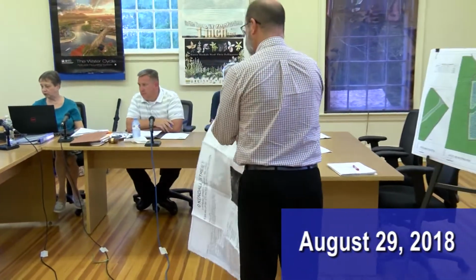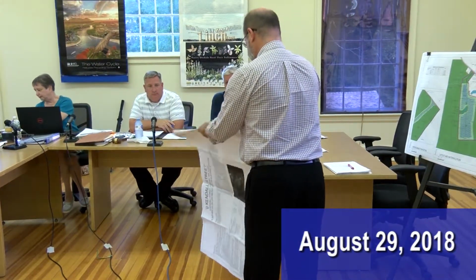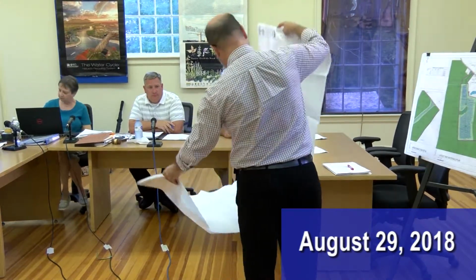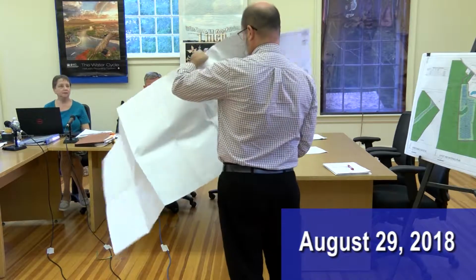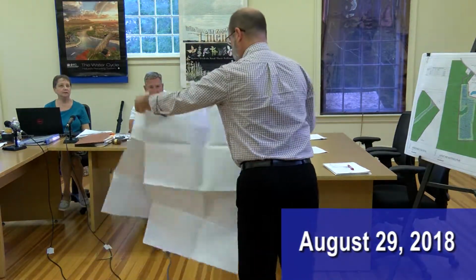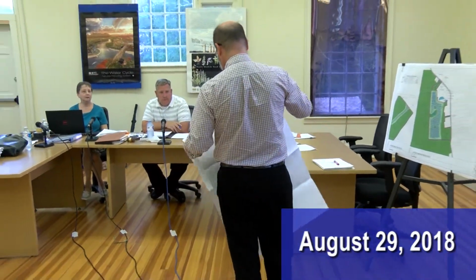The top one is the original signed one, so let's skip one of the ones below. I'll just turn this to the page that shows the elevation and put it over here, in case somebody wants to come up and see it in more detail.